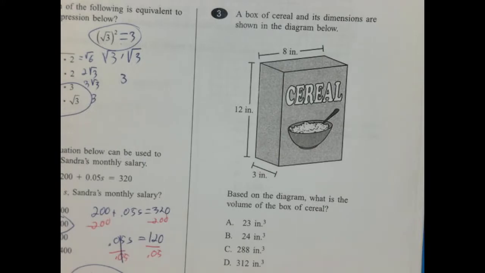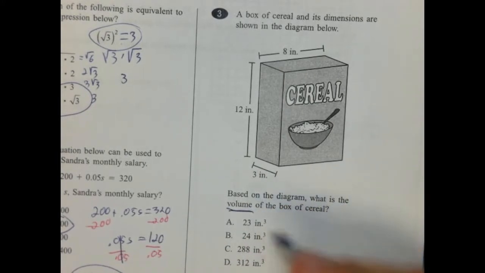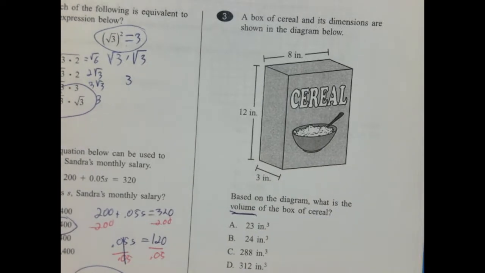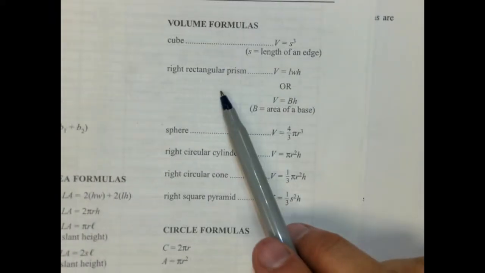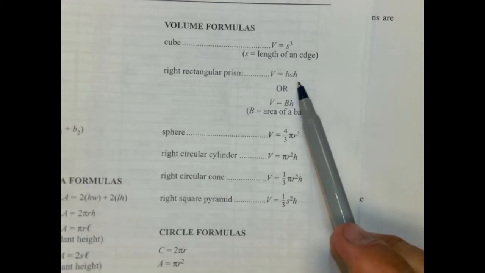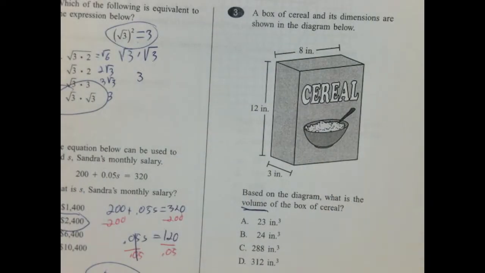A box of cereal and its dimensions are shown below. Based on the diagram, what is the volume of the box? If you look at your reference sheet in the back, volume formulas are right here. We have to recognize that this is a right rectangular prism, so we just multiply the length, width, and height, or the area of the base times the height.